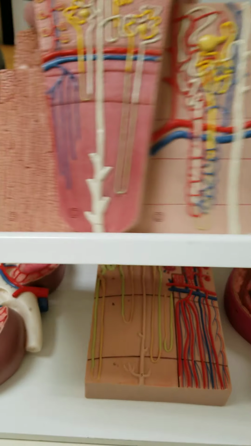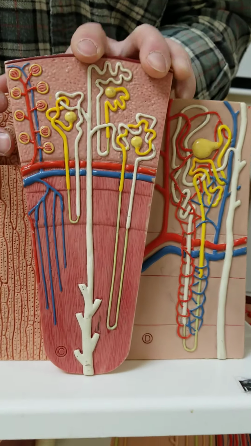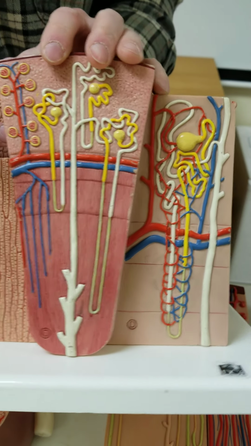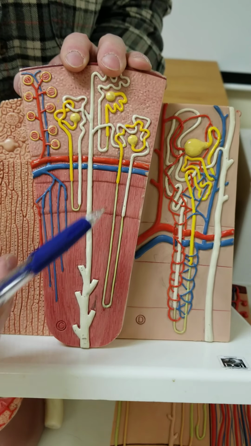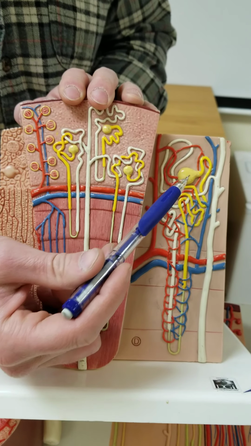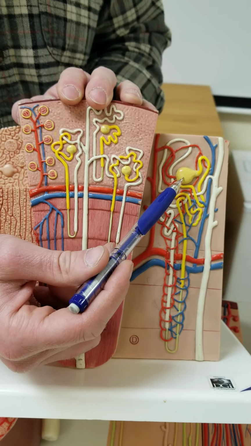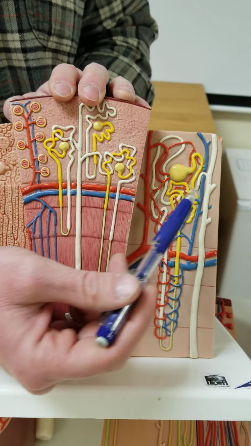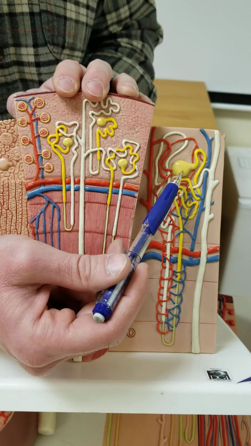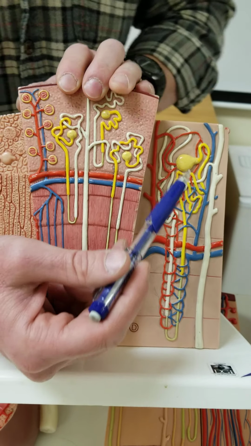Switch back over here. There's three big processes that are taking place. Inside the glomerulus, you have the filtrate being pulled out of the blood. That is glomerular filtration.